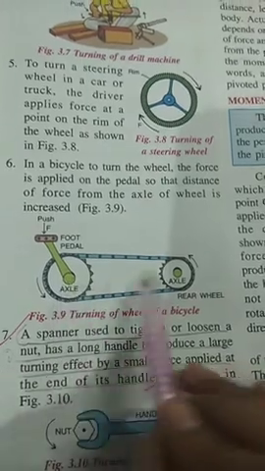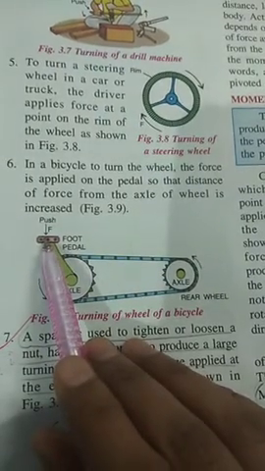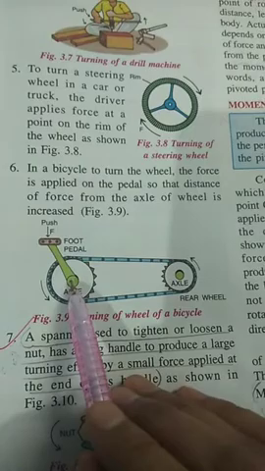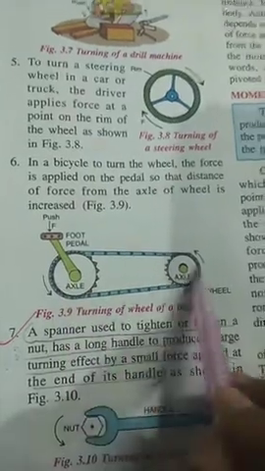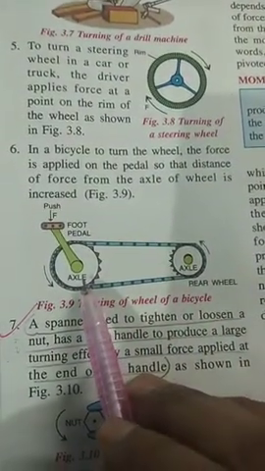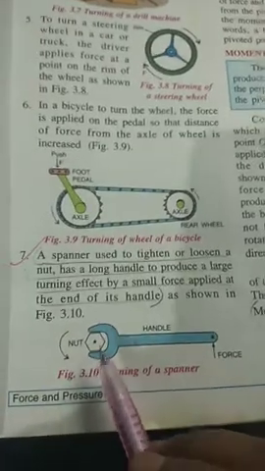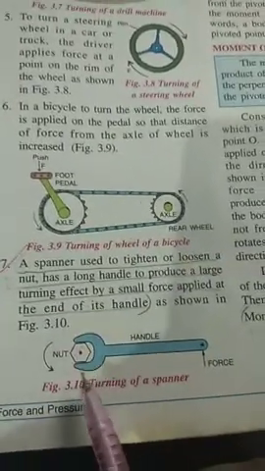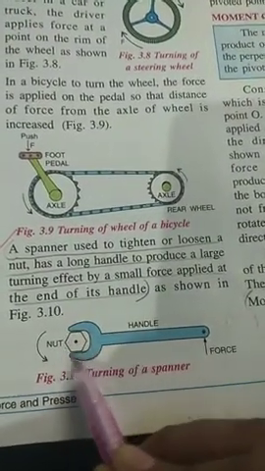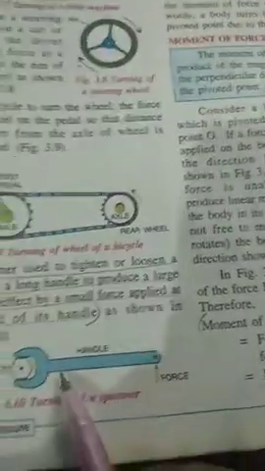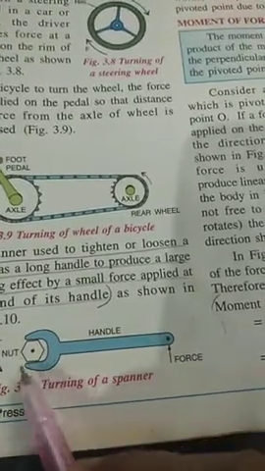Both are pivoted from the center, and then the pedal is given, and the distance between this pivoted point and the pedal where we have to apply force is kept maximum so that our cycle can move very easily and we can apply less force to move our cycle. And the next example is a spanner to tighten a bolt. You can see here this works as a pivoted point, and the distance from this pivoted point is kept maximum and force is applied here so that our work can become easy.